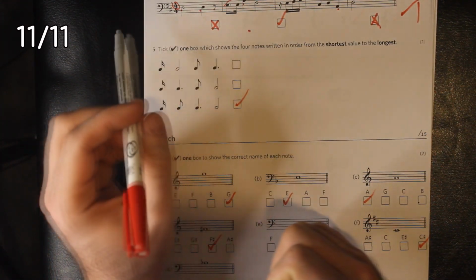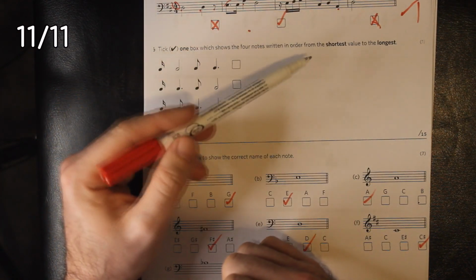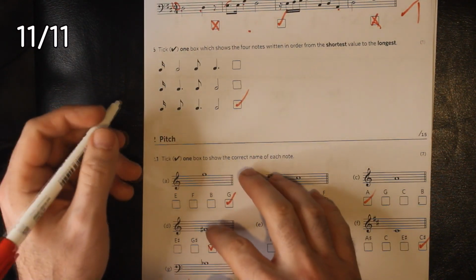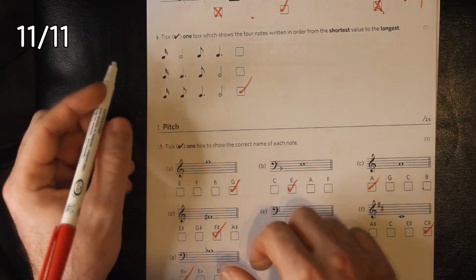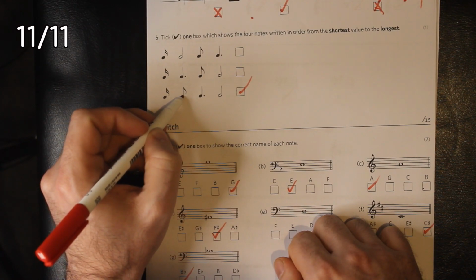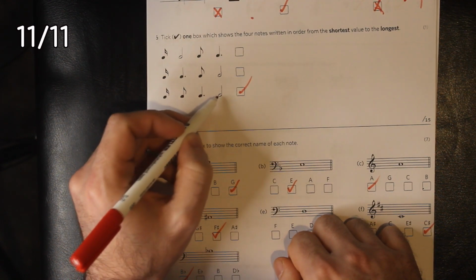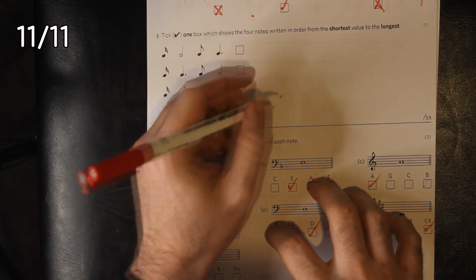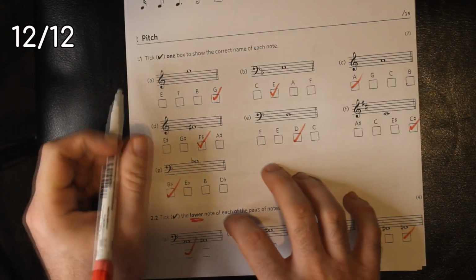Tick 1 box to show which 4 notes are written in order of shortest to longest. Now this one actually I felt I took quite a while on. Again, it's kind of that maths idea. So quarter, then that's a half, then that is a 1.5, and that's 2. So that ended up being the correct one. So got myself a mark there.